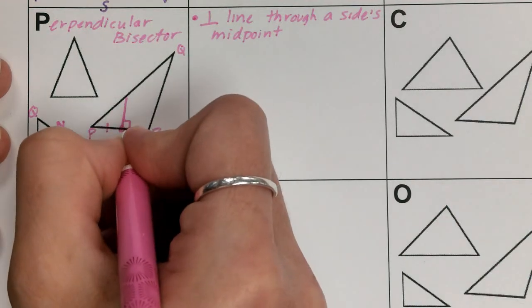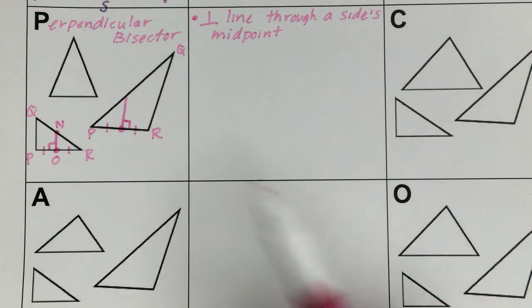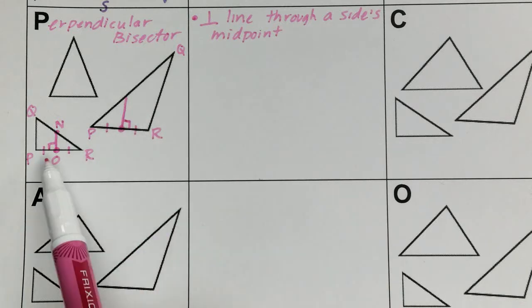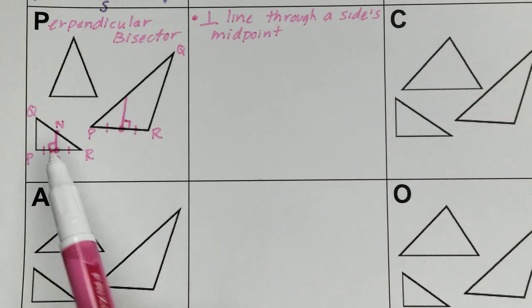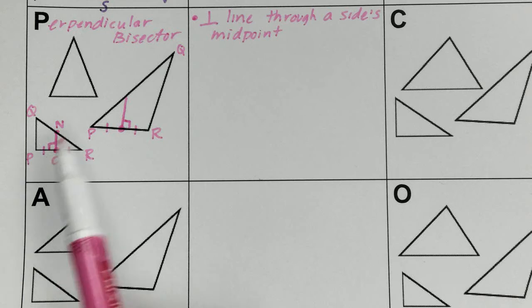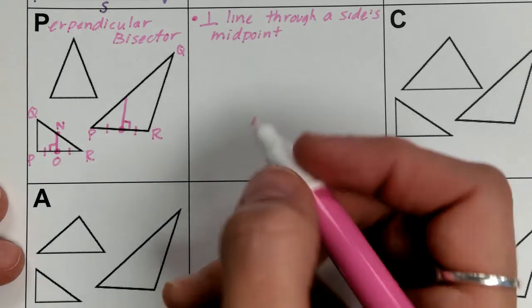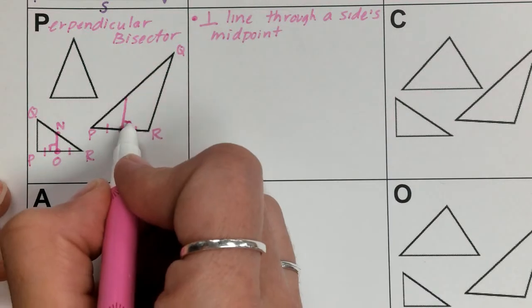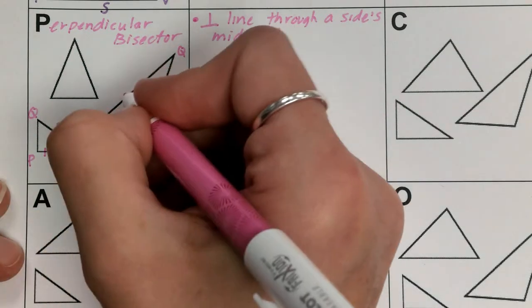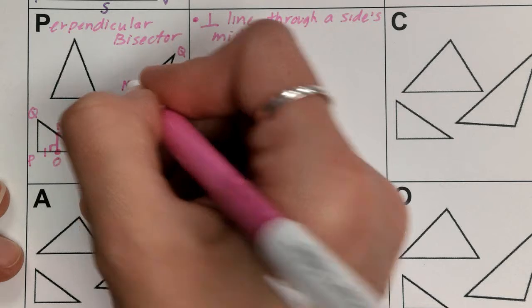And I'm drawing the 90-degree box on the other side of the segment because I want you guys to understand it's not always going to be on the left side or the top or the bottom. You could have it on the left, you could have it on the right, you can even have it on both. Okay, you never know. But now we have our perpendicular and our bisector, and the name of this is going to be segment NO.